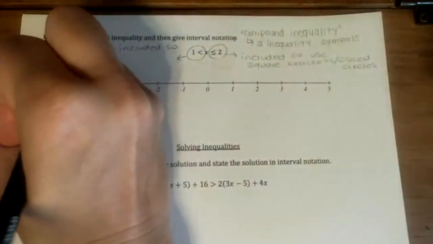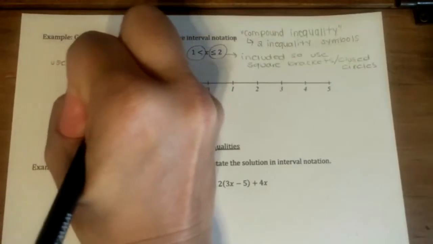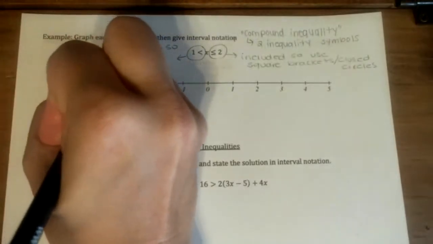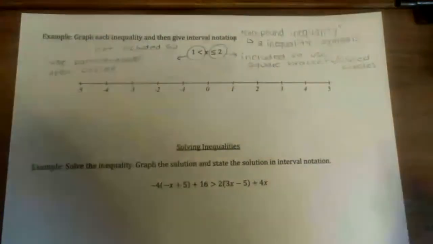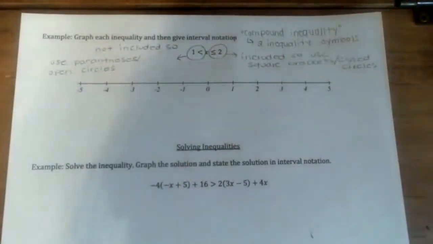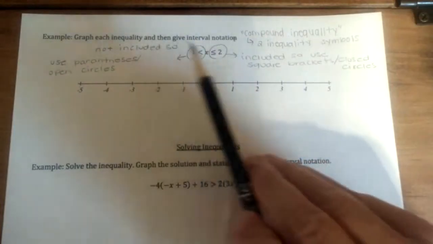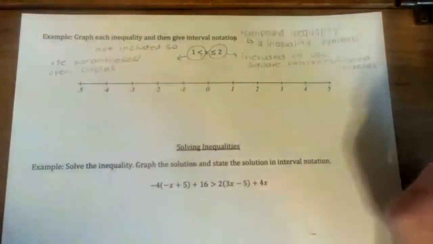So not included, so we're going to use parentheses and open circles. This one is included, so we're going to use square brackets and closed circles. Again, I knew that because of the symbol. The symbol is less than means that it's not included. The symbol is less than or equal to, that means it is included.